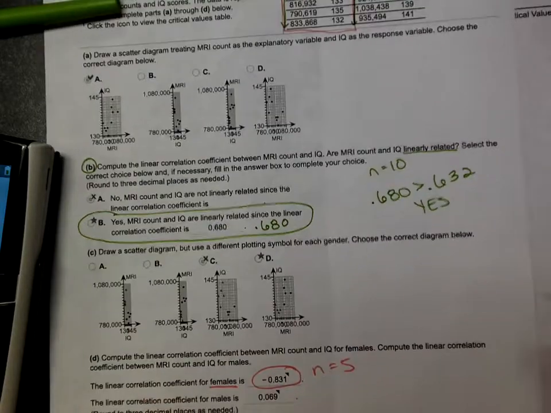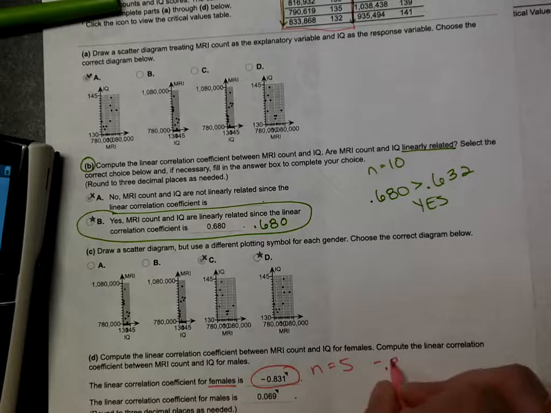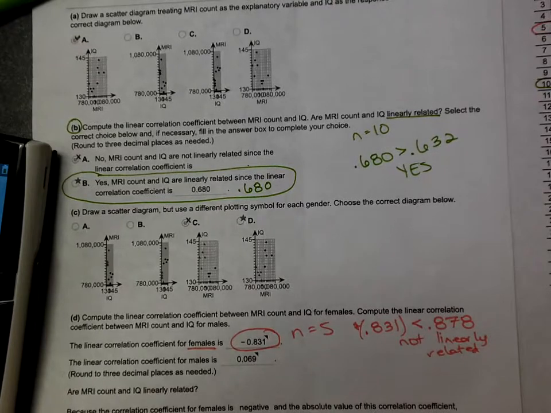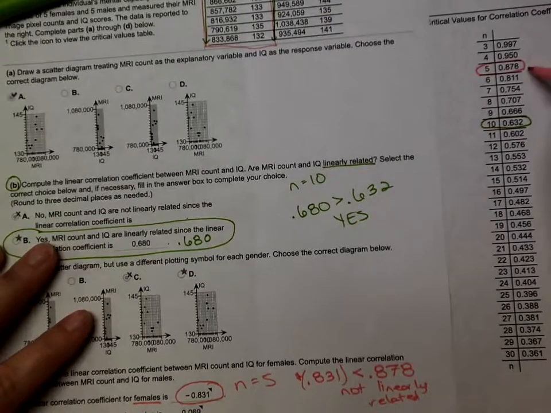So I'm comparing the 0.831 to 0.878. So this time, the 0.831, and you don't need the negative, you can ignore that, is less than 0.878. So it's not linearly related. It's not bigger than what's in the chart. So even though it's a pretty strong correlation coefficient, because the sample size was so small, that's not good enough. So we're comparing to n equals 5.